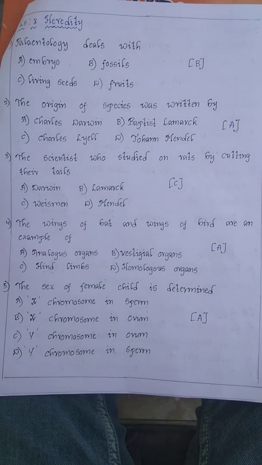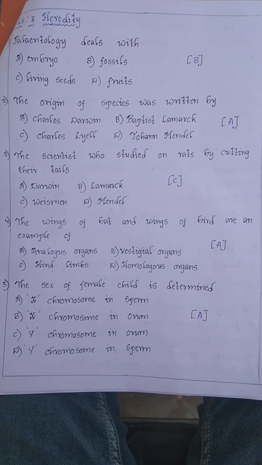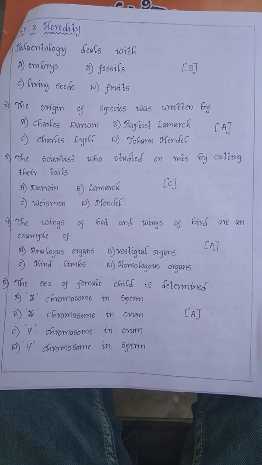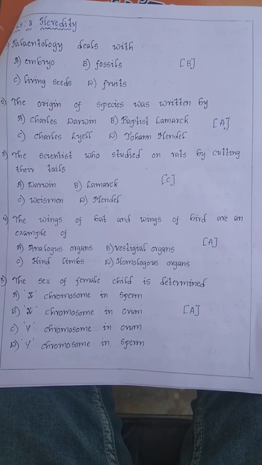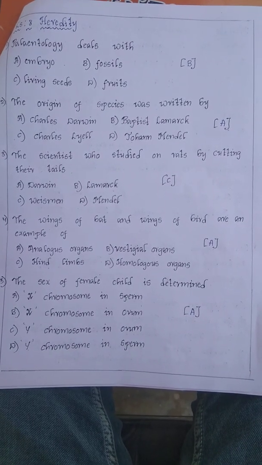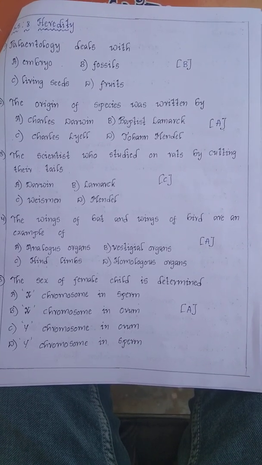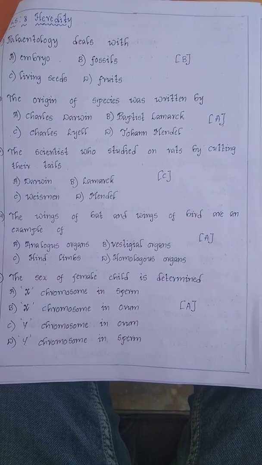Now coming to lesson number 8, heredity. Paleontology deals with fossils. The Origin of Species was written by Charles Darwin. The scientist who studied rats by cutting their tails is Weismann. The wings of bat and wings of bird are an example of analogous organs.